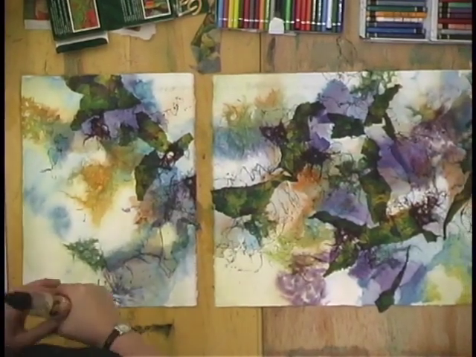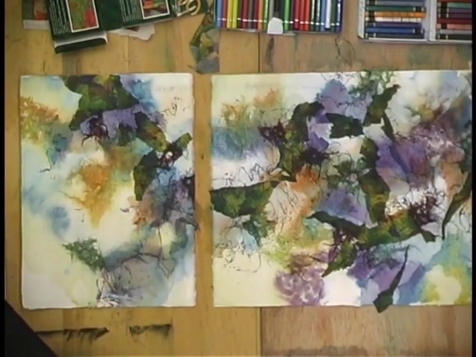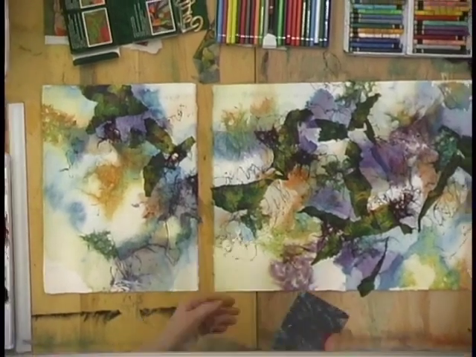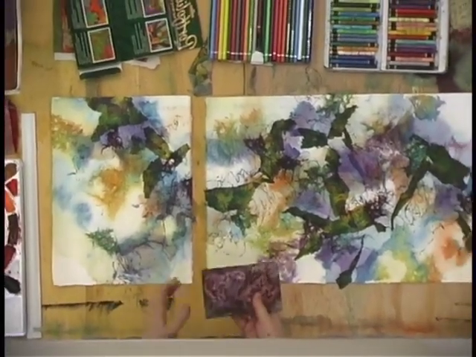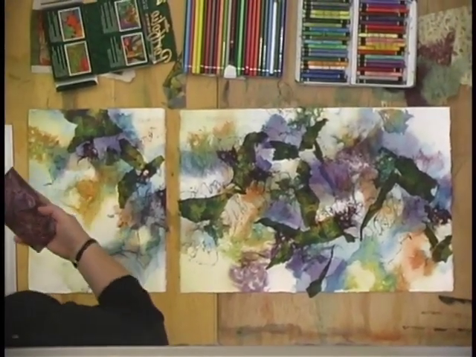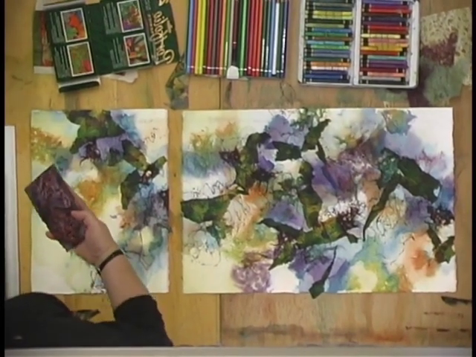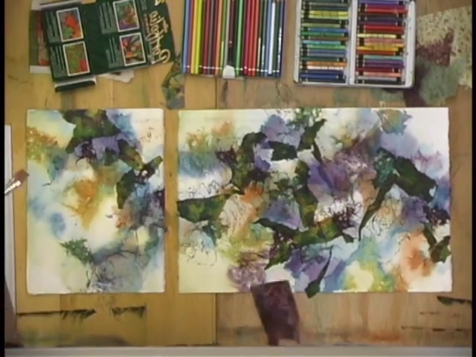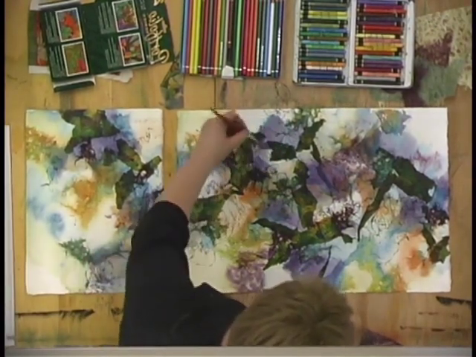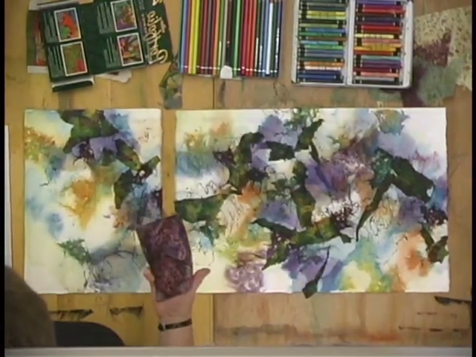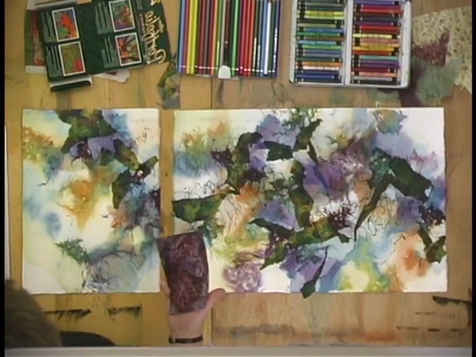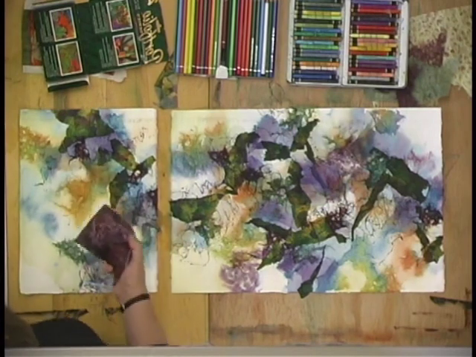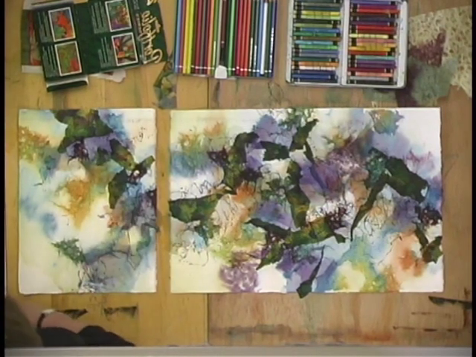Now another thing we can do is get out that stamp that I used earlier. My paper is still quite damp, but if I want to, I can add a little additional color. I've gotten kind of purple here. I think I'm going to switch to more of a blue-green. This is such a dominant green in that pattern. I think I'll do that.